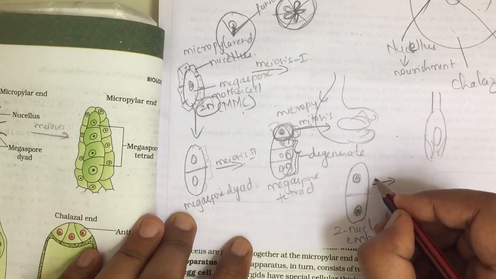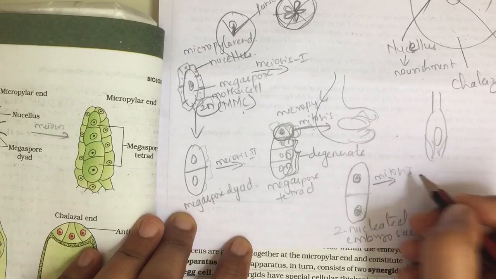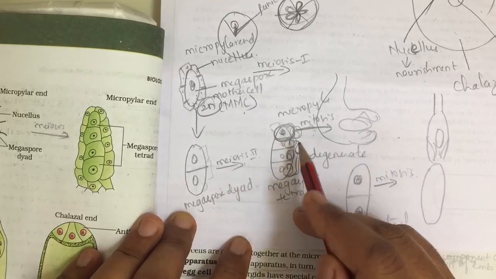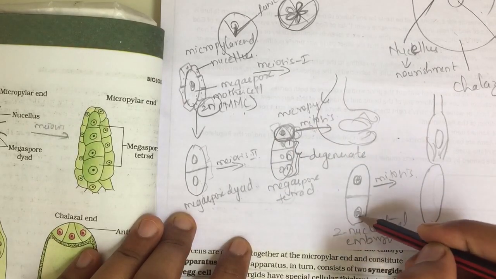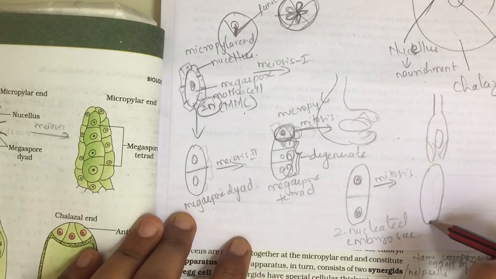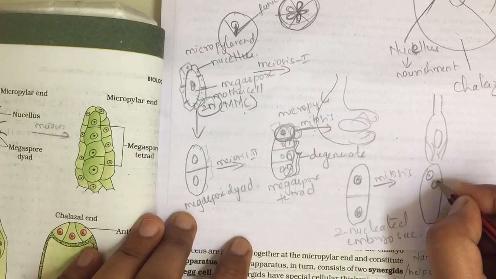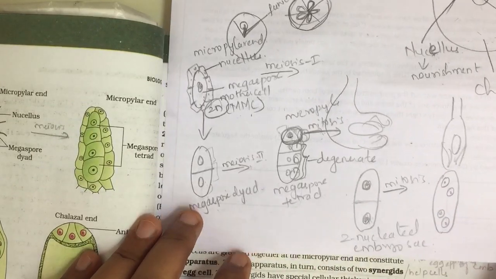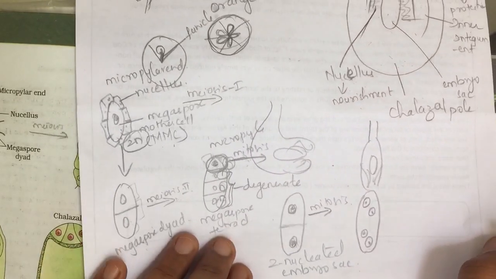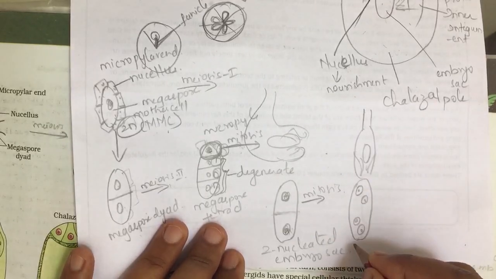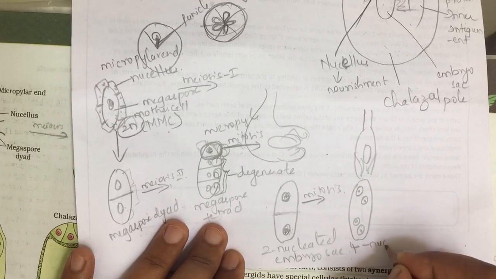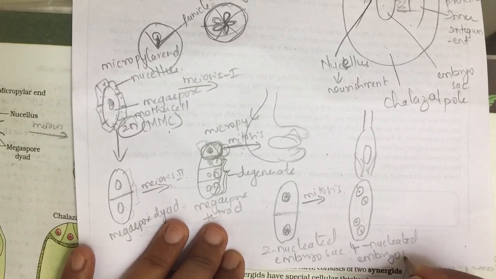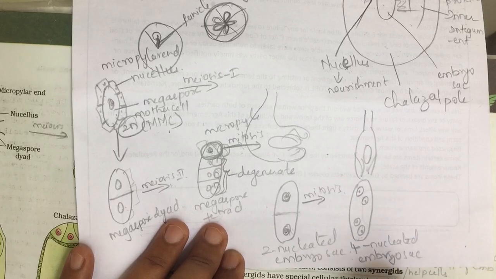Now again what happens? It will proceed with one more mitosis, the same cell. Now we have found from one nucleus we have got 2 nuclei after one mitosis. Now from 2 nuclei, how many will you get? You will get 4, something like this. Again, no cytokinesis, only karyokinesis, only nuclear division, no cytoplasmic division. So what name do we give for this? 4 nucleated embryosac.